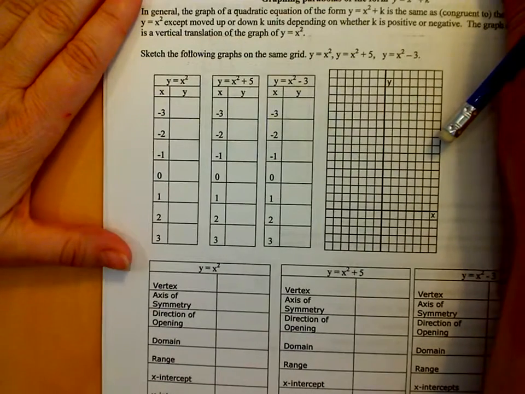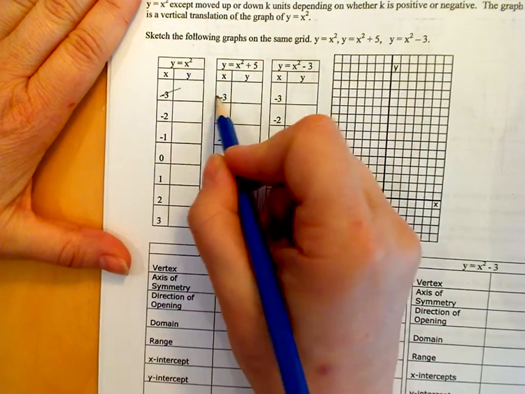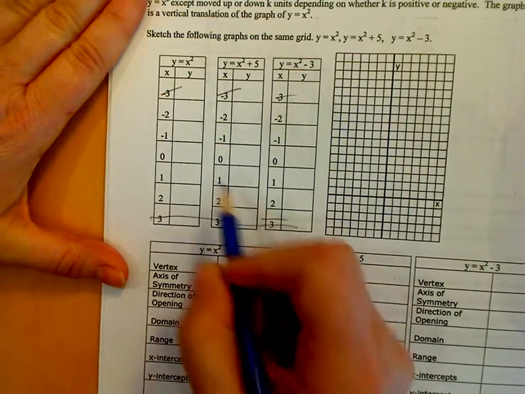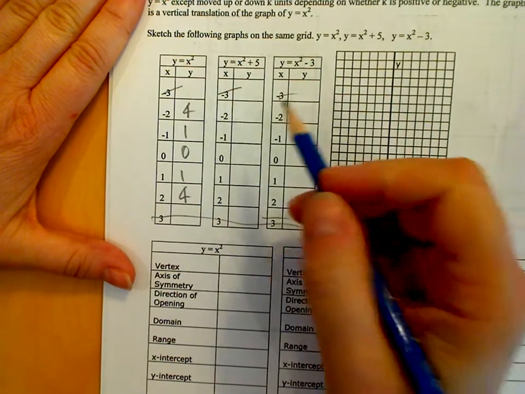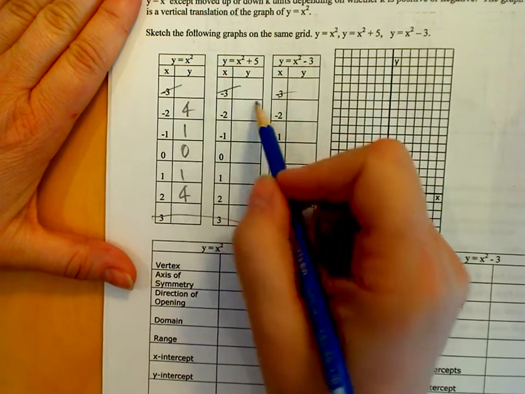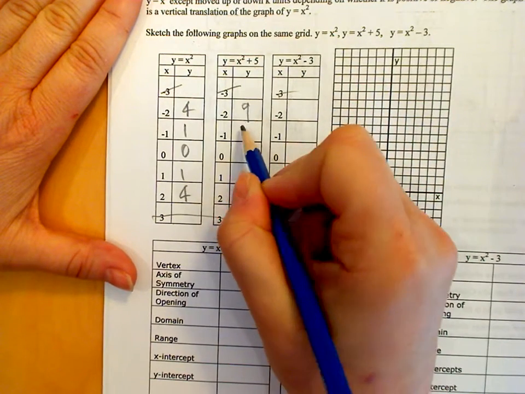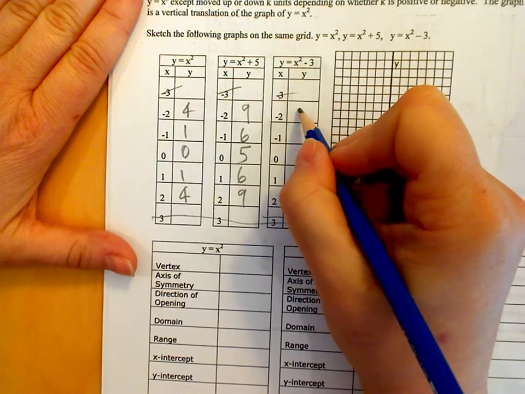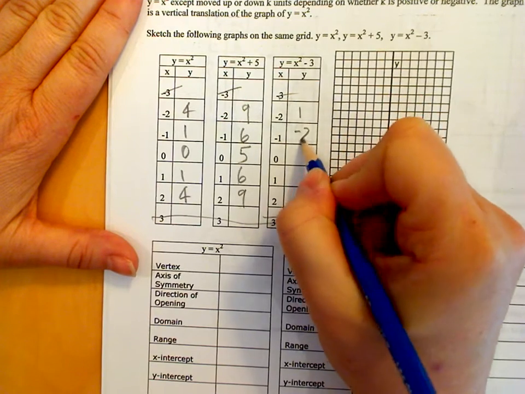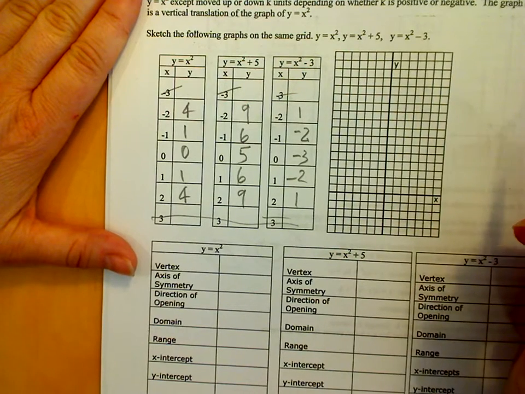shifting that curve up and down. So we've got here, it's a little bit too much, we don't need all of these, 5 is enough. So we know this is 4, 1, 0, 1, 4. And when we fill in these tables of values, we see that this ends up being 9, 6, 5, 6, 9, and here it ends up being 1, negative 2, negative 3, negative 2, 1. And when we plot this, what we find is the following.